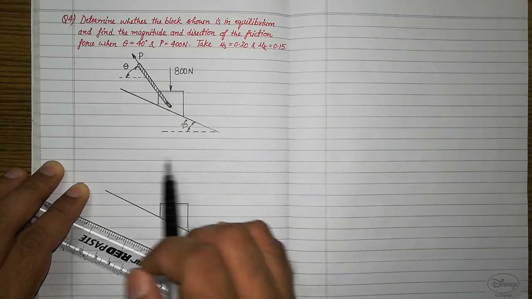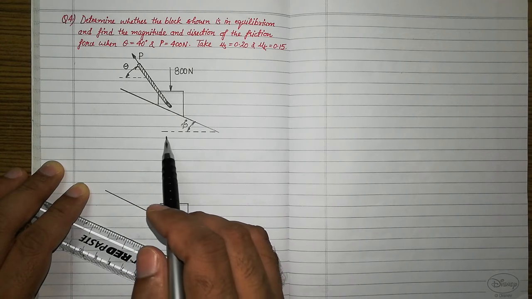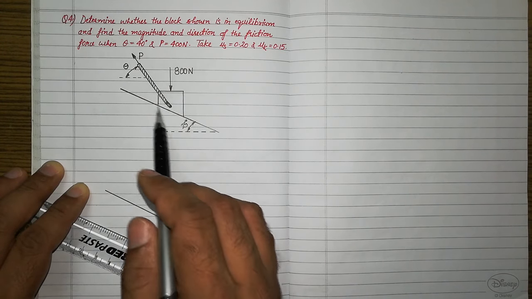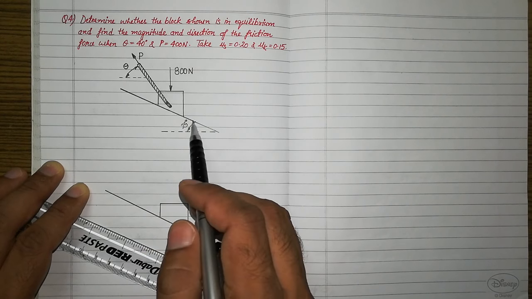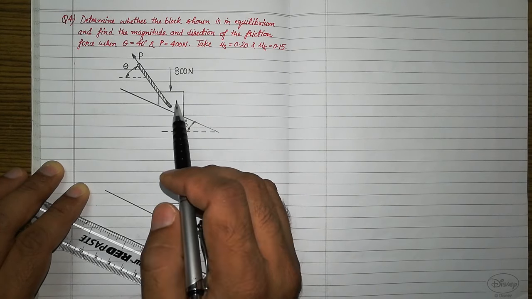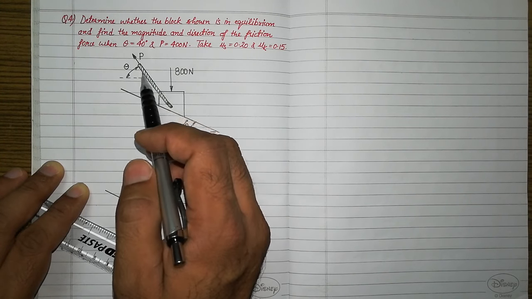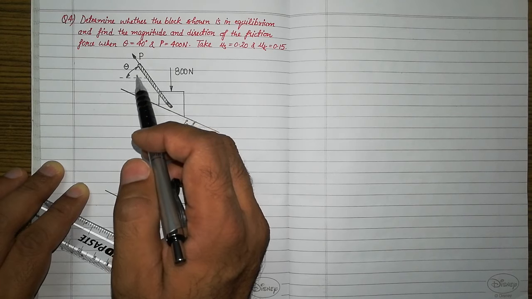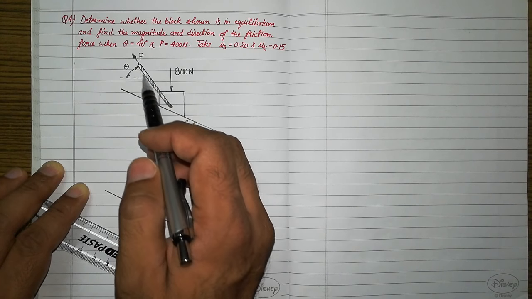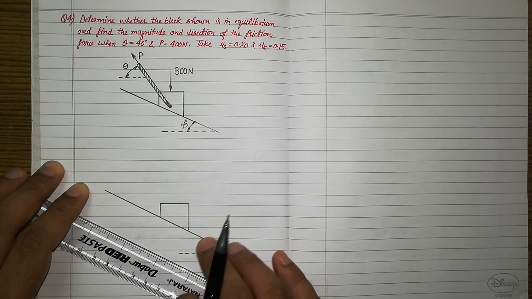In this particular diagram, one block is given which is resting on an inclined surface. The angle of inclination of that inclined surface with the horizontal is 25 degrees, and the weight of the block is 800 Newton. To that block, one lever is attached, and on that lever one pull is applied. The magnitude of that pull is 400 Newton, and this pull is at 40 degrees to the horizontal. Now in order to solve this problem, we first have to draw the free body.